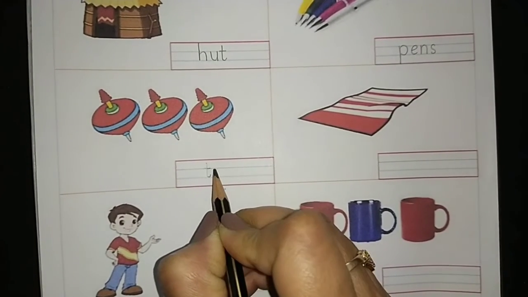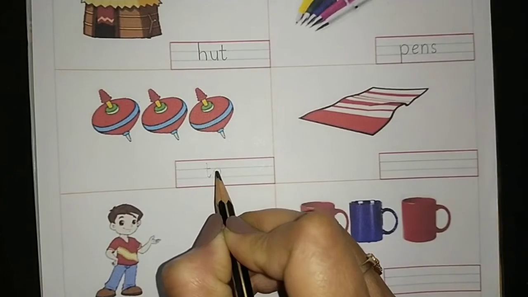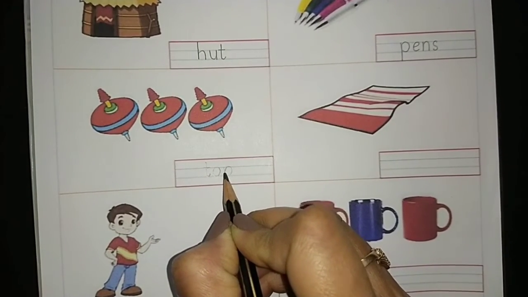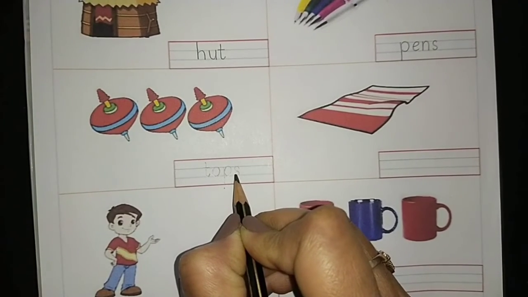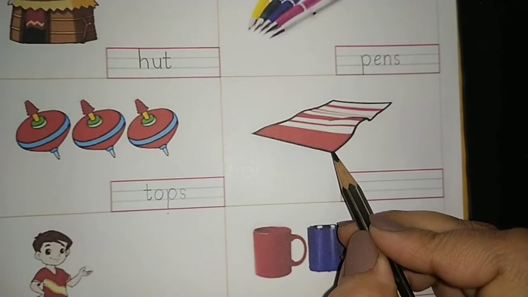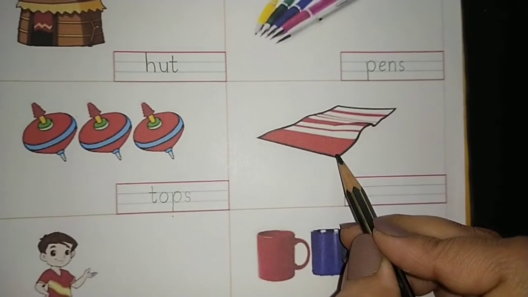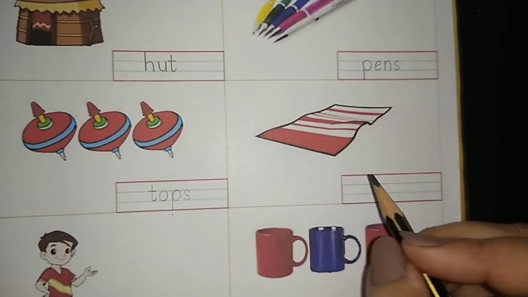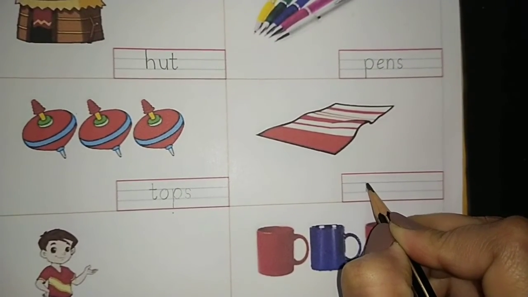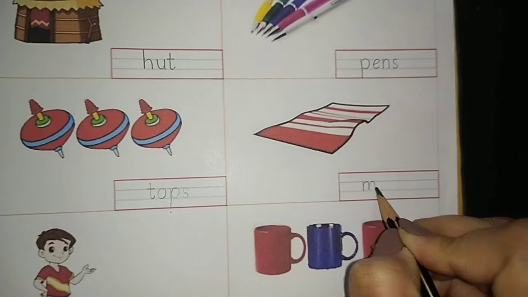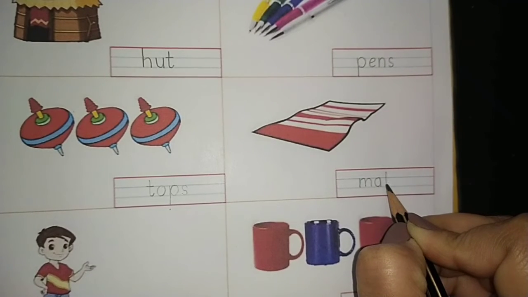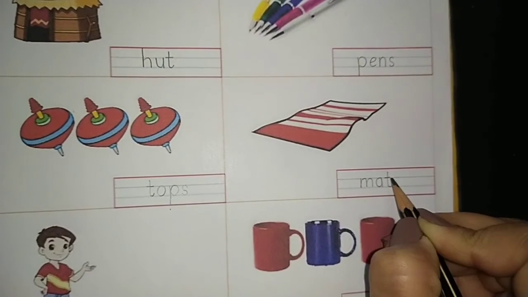T-O-P-S, tops. Now tell me, what is this? This is a mat and there is only one mat. So we will write only mat. M-A-T, mat.